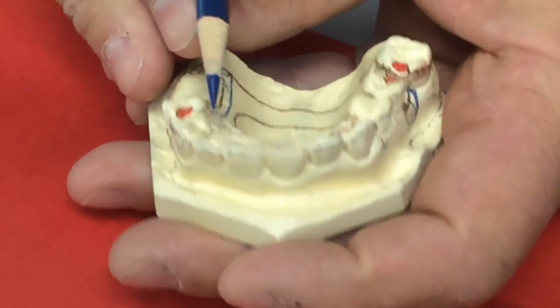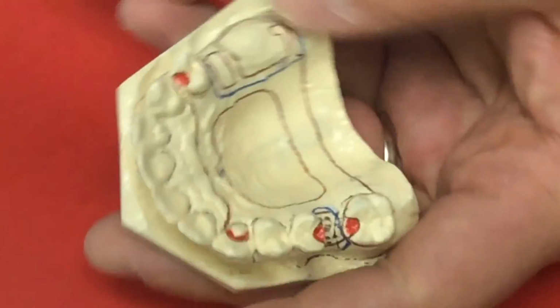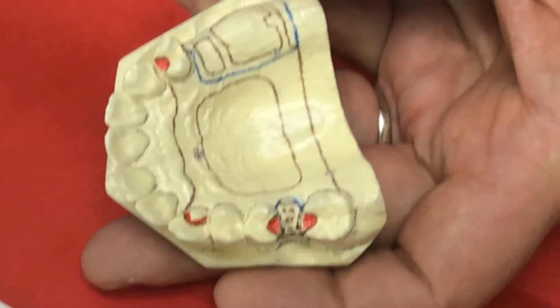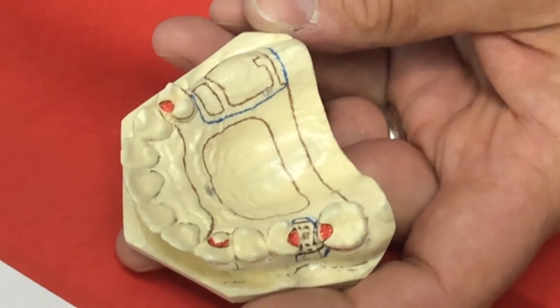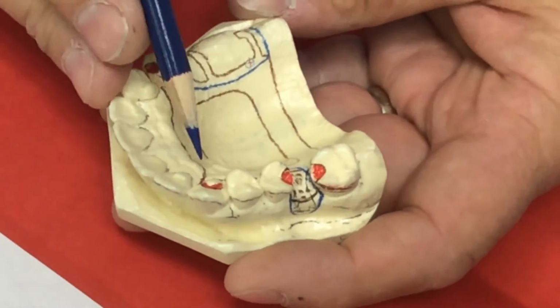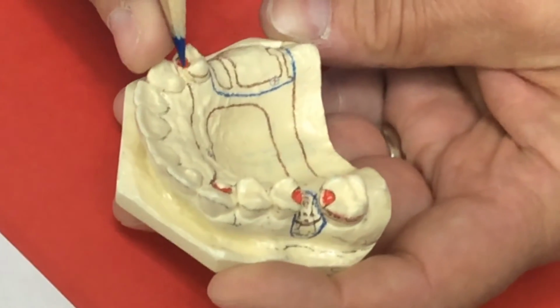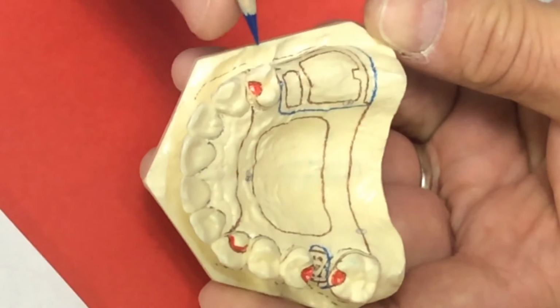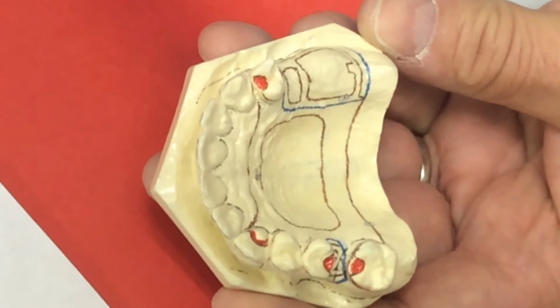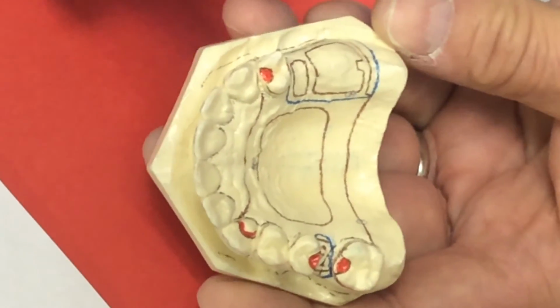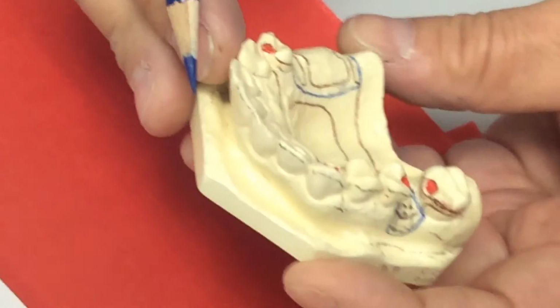We come on across, come around, and we're back into our rest again that we had on the other side. So our framework is continuous. You should look at the frameworks in this way. You should start at one spot and you should trace it and see if you can go all the way around without saying, uh-oh, I'm lost. Where's the road map? Okay? It should follow all the way through.